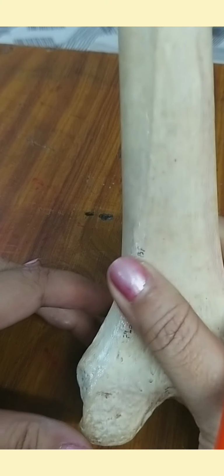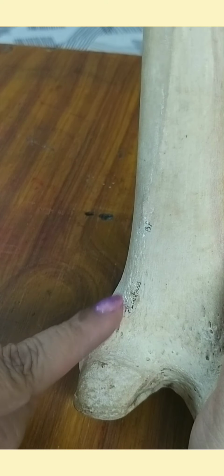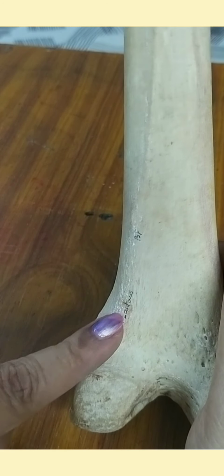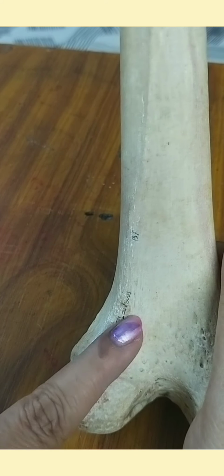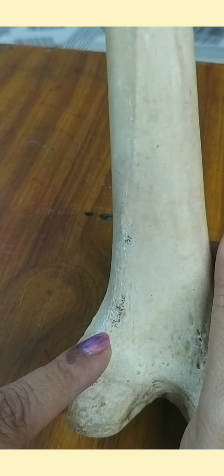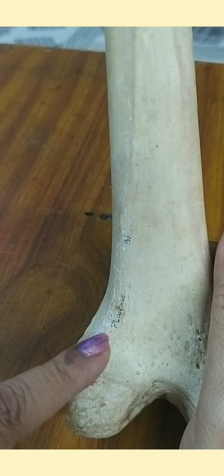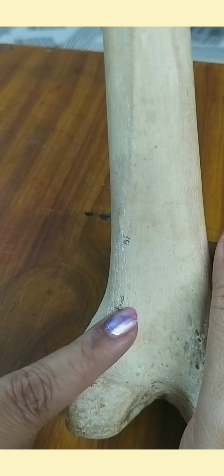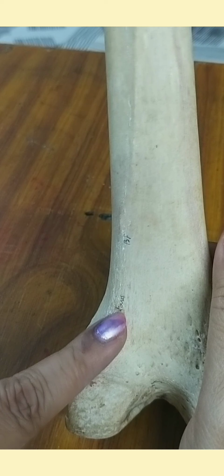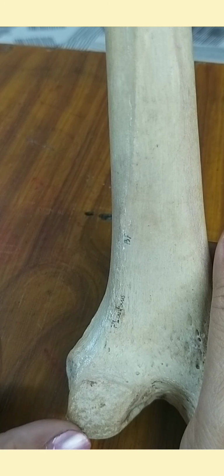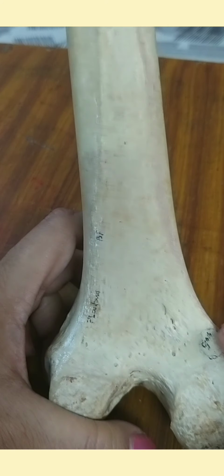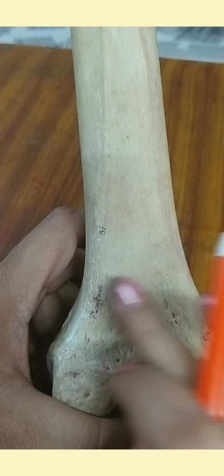If we see here, this is the lateral supracondylar line, and so this is the lateral or inferolateral angle of the popliteal surface, and close to it, along the lateral supracondylar line, is the origin of the plantaris muscle. This is gastrocnemius, this is plantaris.